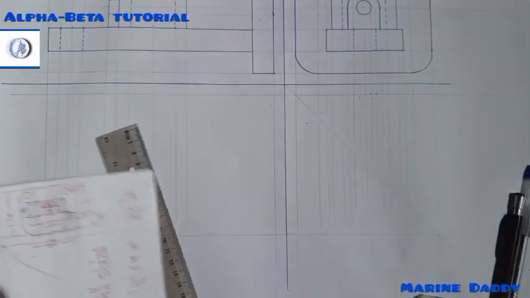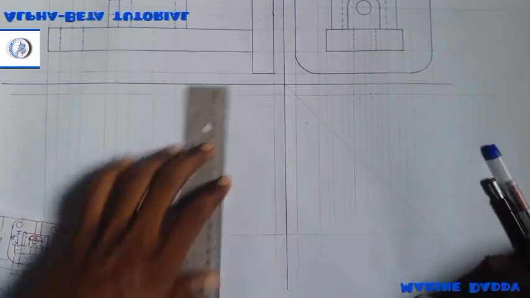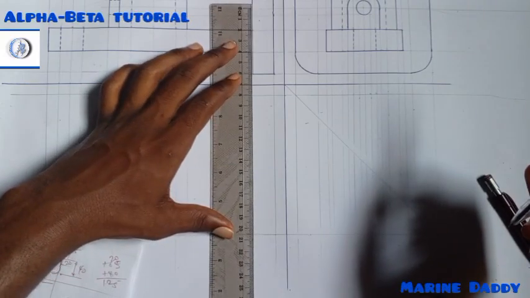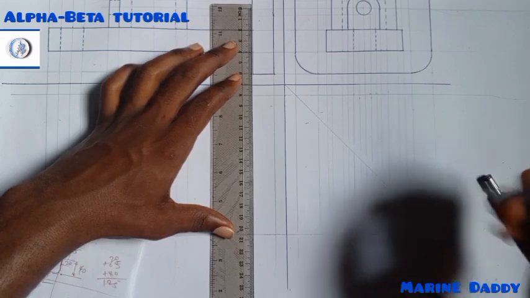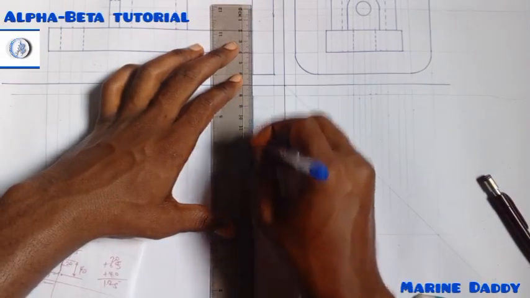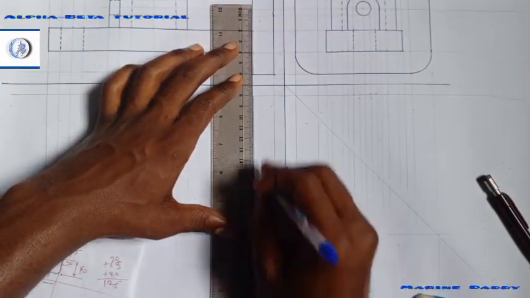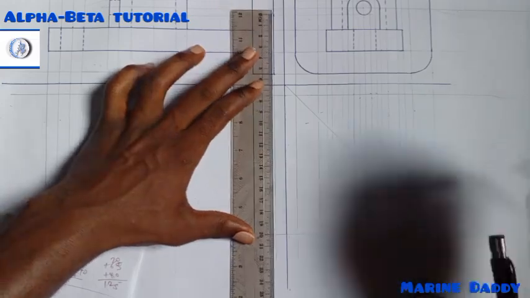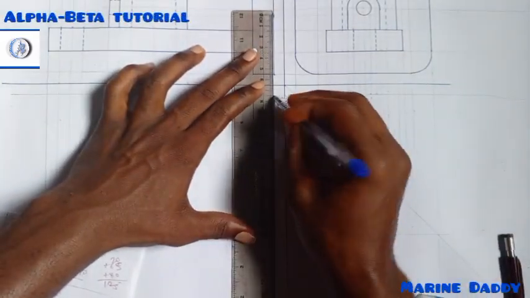So from this place I'm having this side. So from here, as you can see, I don't need to measure much. Just draw a thick line to this place and project. Make this side thick too.